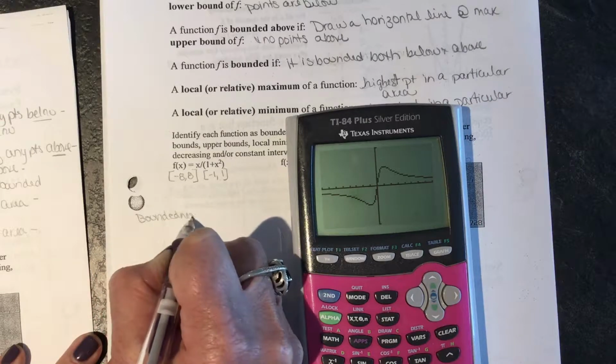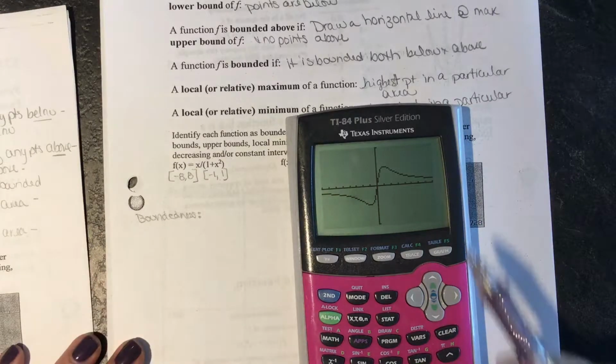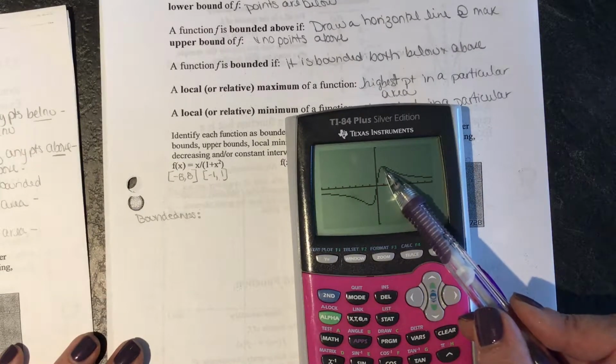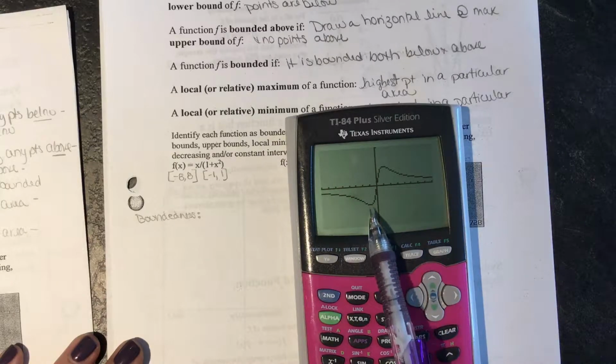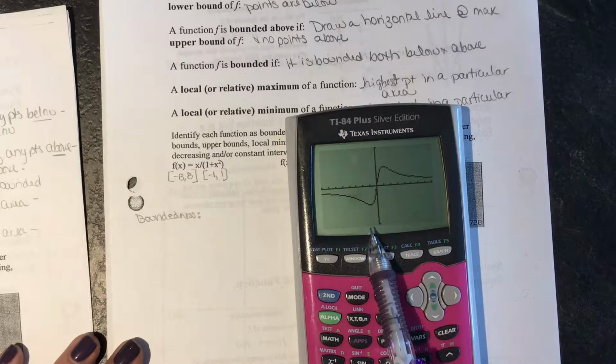Kind of a full word there, boundedness. So I see that I have a minimum and I have a maximum. If I would draw an imaginary line through that minimum, are there points that lie below? The answer to that is no. So therefore it's bounded below.